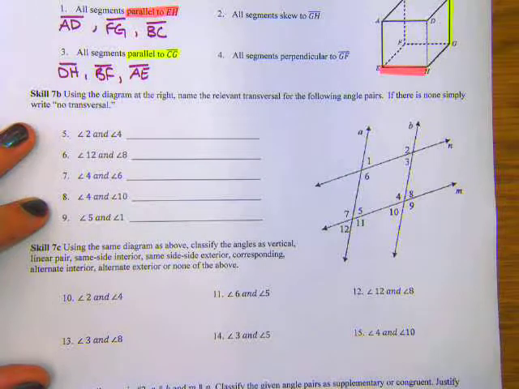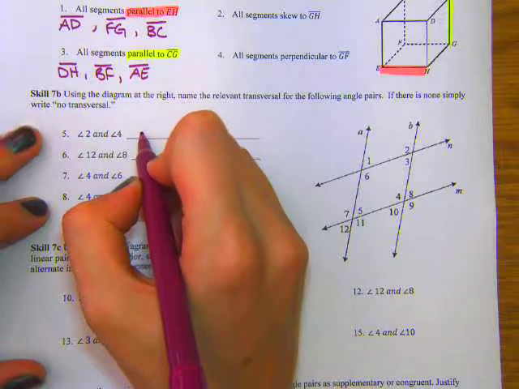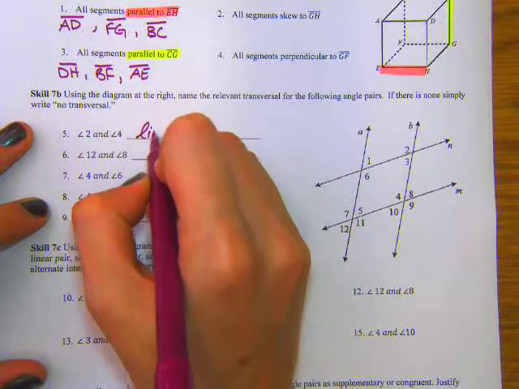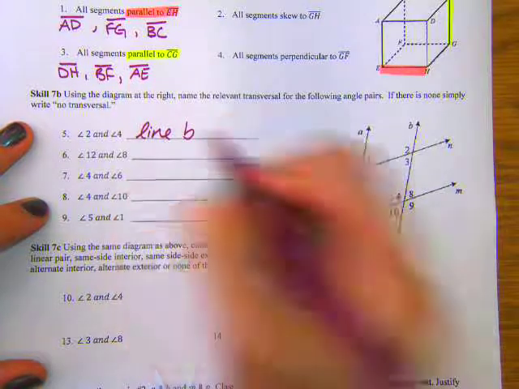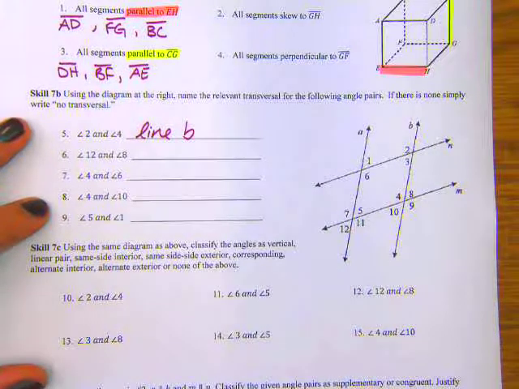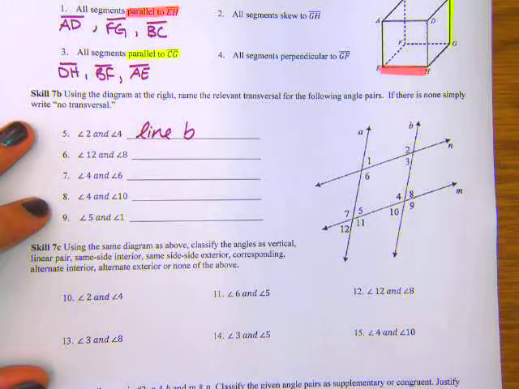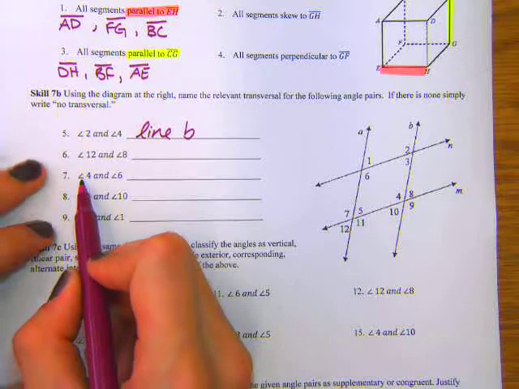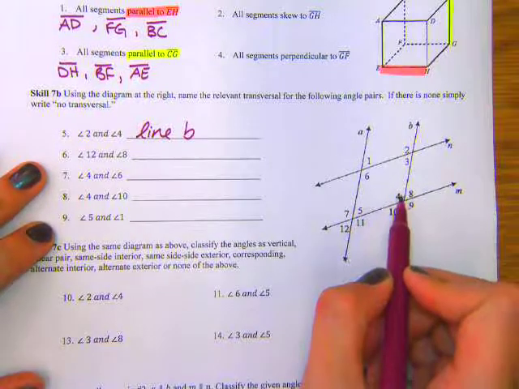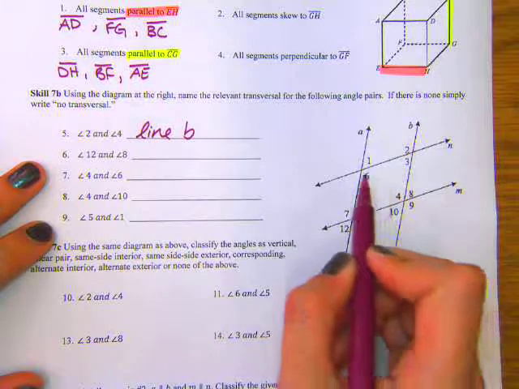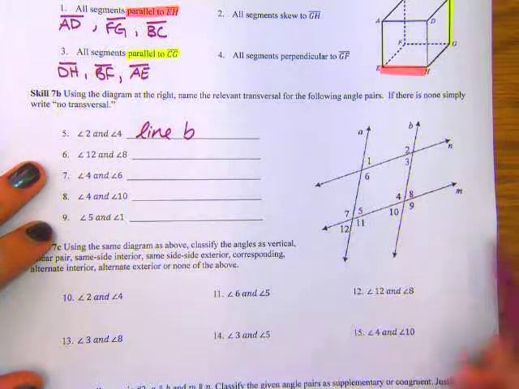And be careful, we have to make sure we write our lines in the proper form. So we have to spell out the word line and write that lowercase b. Line B. Let's go to 7. Angle 4 and angle 6. Is there one single line that touches both angles 4 and 6? There is not.